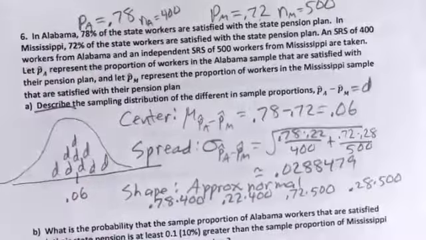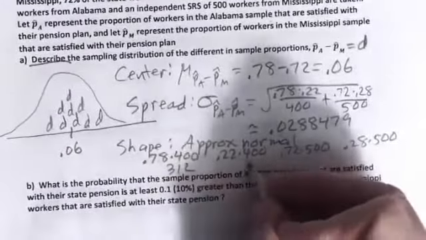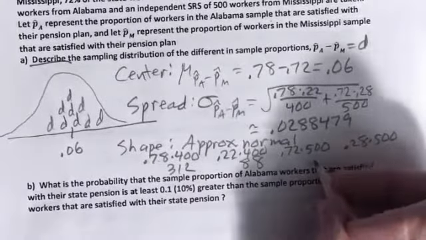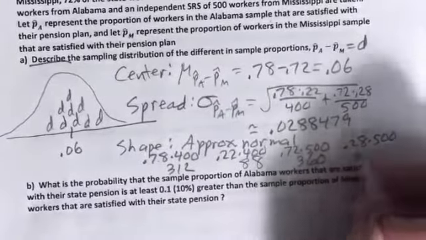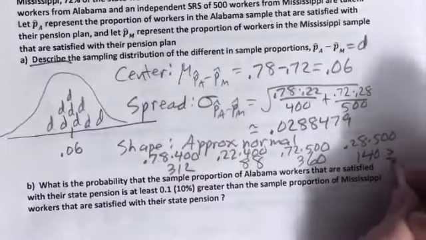That's p and 1 minus p times the n. All of these are clearly bigger than 10. This would be 312, and that's 88, and then that is 360, and that's 140. So they are all greater than or equal to 10.